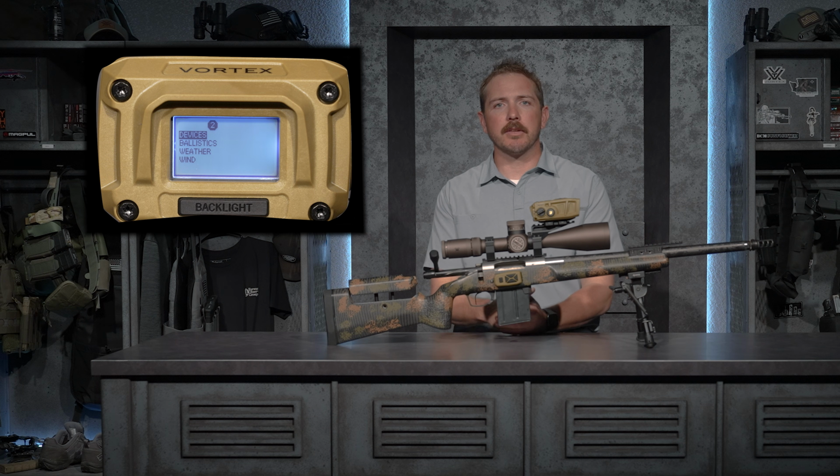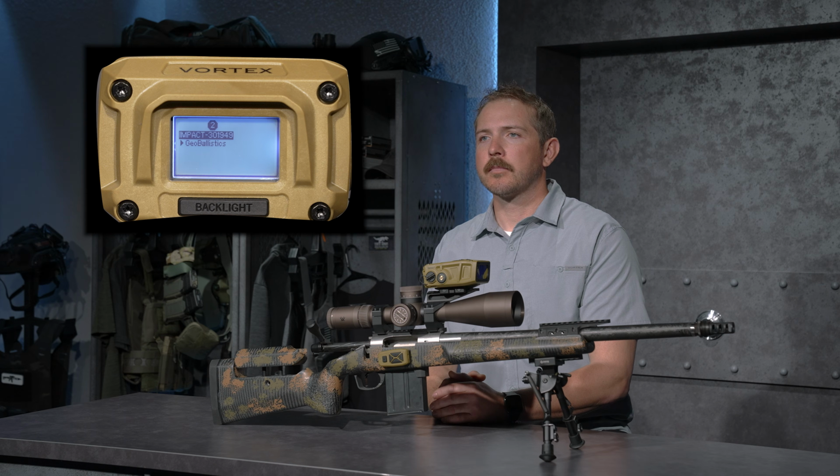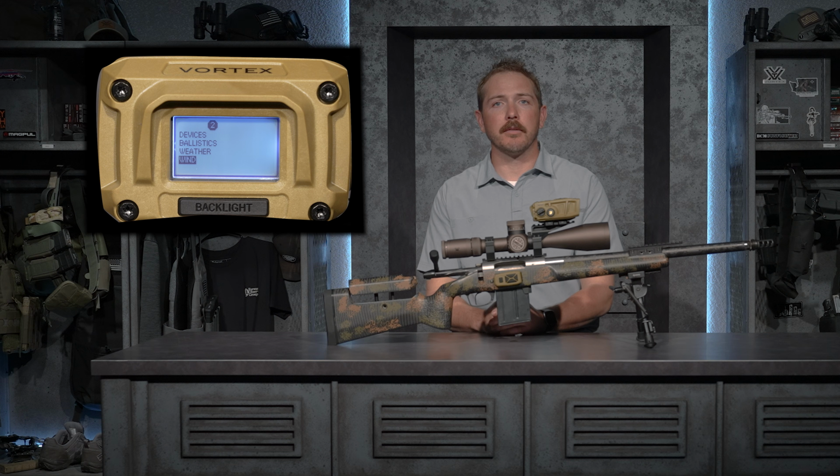Select Ballistics on the Connected Devices menu and select which device's onboard solver you'd like to provide ballistics. The selected device will be denoted with an arrow. Select Wind on the Connected Devices menu and select which device you'd like to provide wind information. The selected device will be denoted with an arrow.